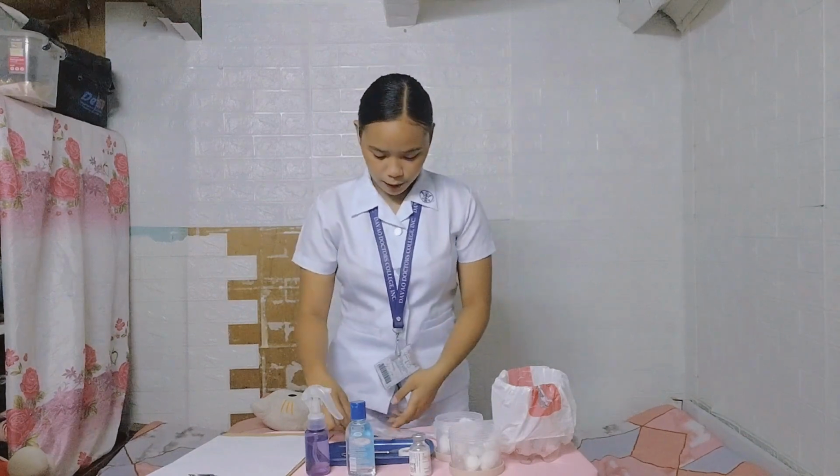Now I am going to proceed to the preparation of the medication from a vial. I have here the tuberculin syringe, which is ideal for intradermal injections. Open the package and always remember to only touch the barrel and the plunger of the syringe to avoid contaminating the needle.